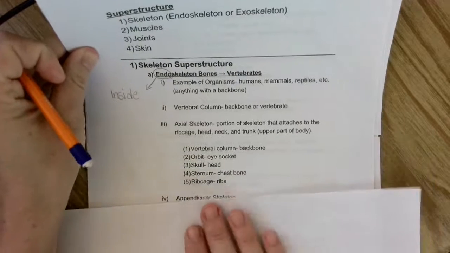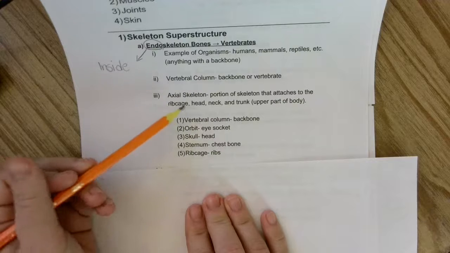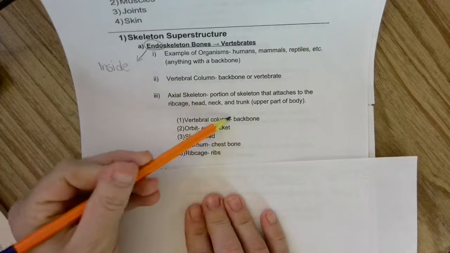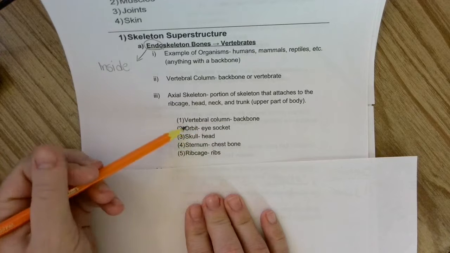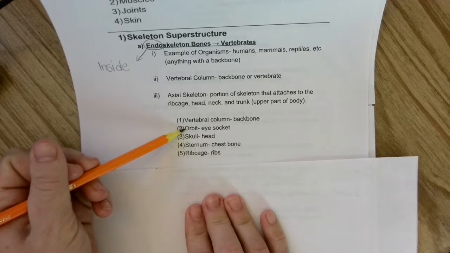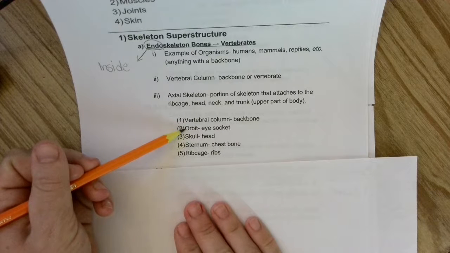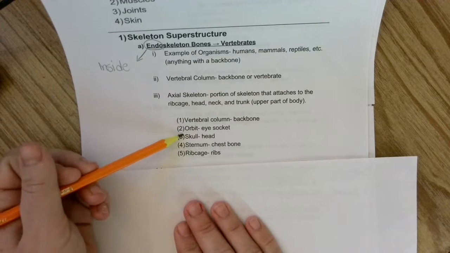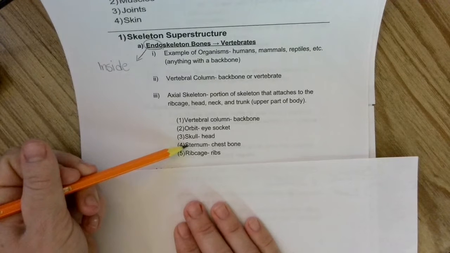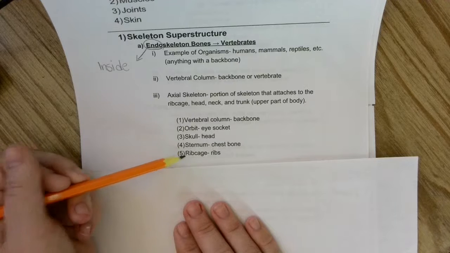Okay, and these are just some bones that are located in your rib cage, head, neck, and trunk. So the vertebral column, of course, is your backbone. The orbit is your eye socket. So we do have bones, of course, that surround or that protect our eyes. So that would be the eye socket. And then, of course, your skull is your head. Sternum would be your chest bone. And rib cage would be your ribs.